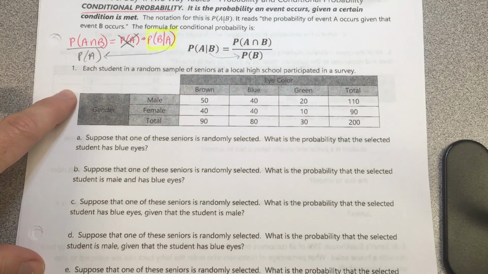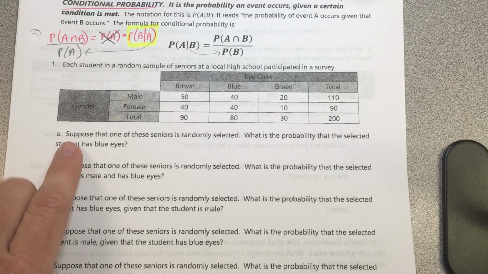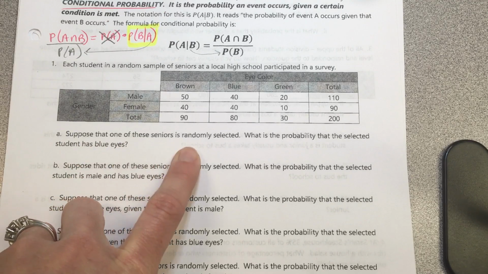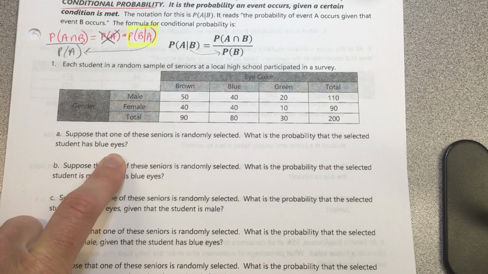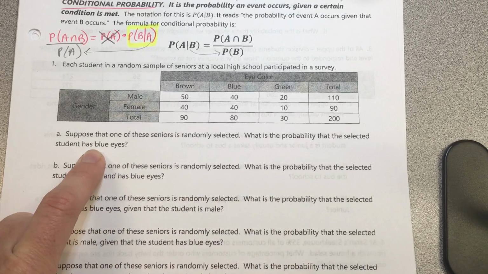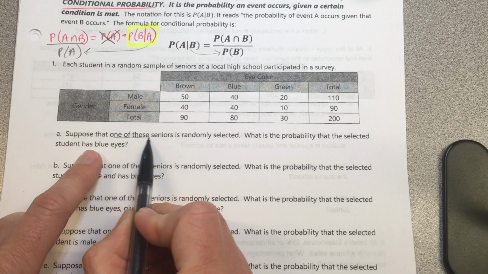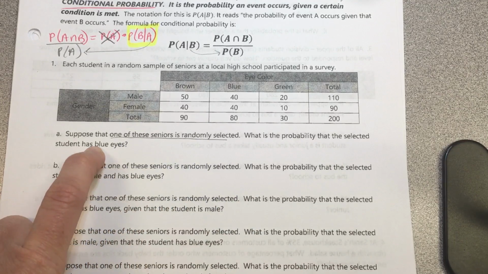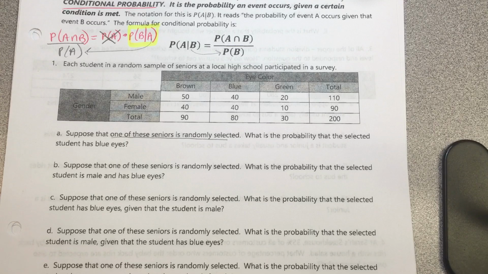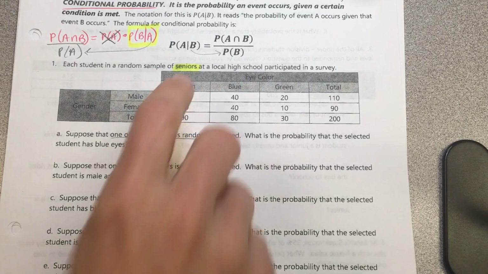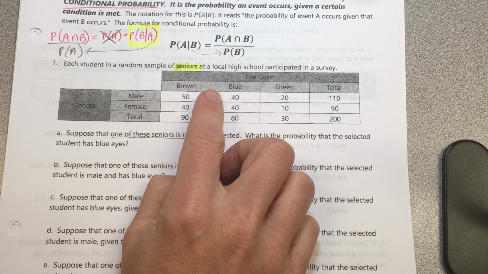Right now, we're just going to practice reading a table. Suppose that one of the seniors is randomly selected. What is the probability that the selected student has blue eyes? Okay, it says, who are they selecting? What kind of person? It says one of these seniors is randomly selected. So you need to double check. Are there certain people in the table who are seniors, or is everybody in the table seniors? Everybody. Why is everybody seniors? It doesn't say they're not seniors. That's good. They also tell you at the top that these are seniors.